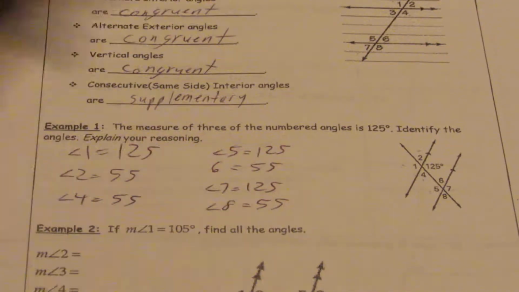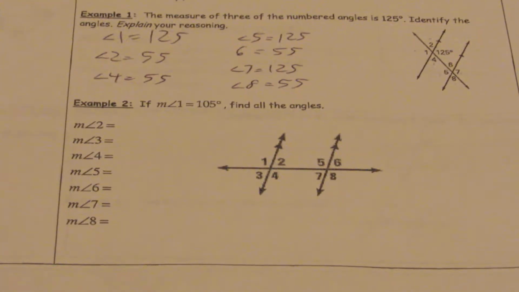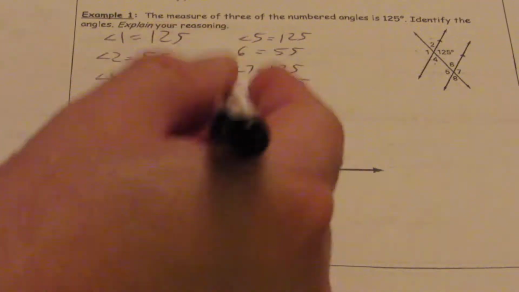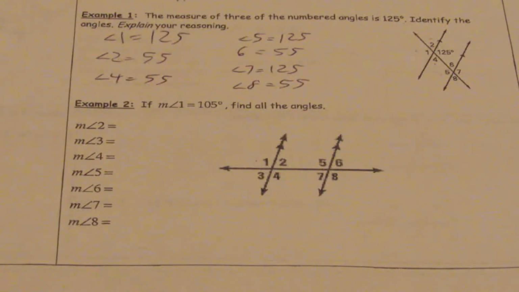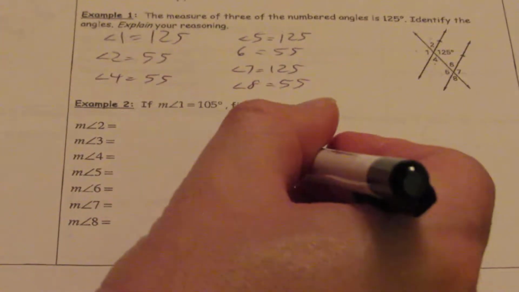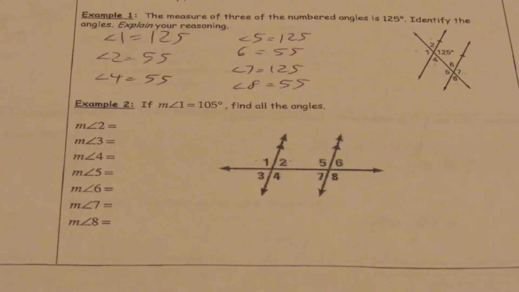But when we're doing these, we're just going to have 2 numbers. So when we come down to example 2, they tell us that 1 is 105. So 2 is going to be a linear pair with that. That's going to be my other number.